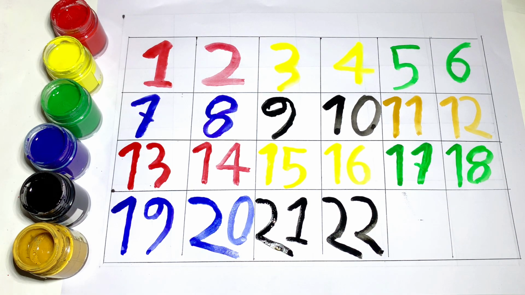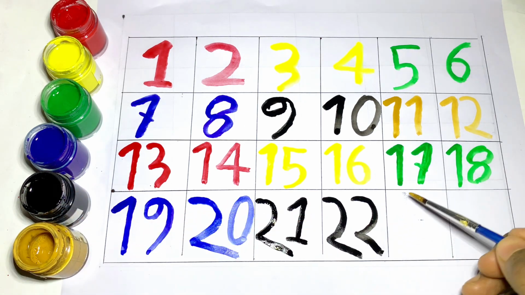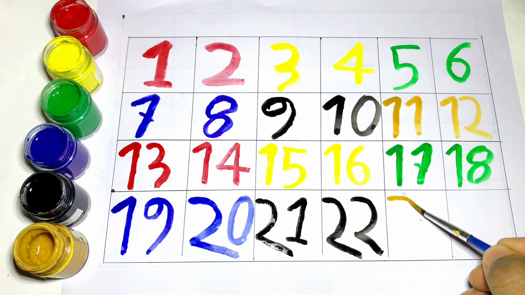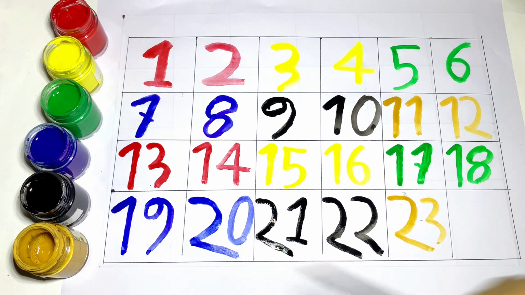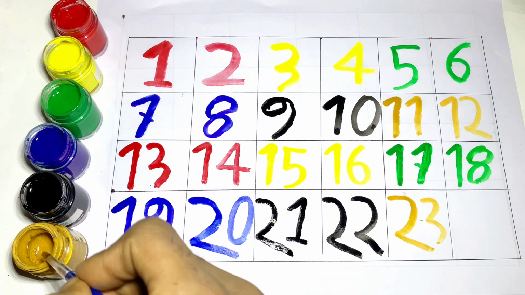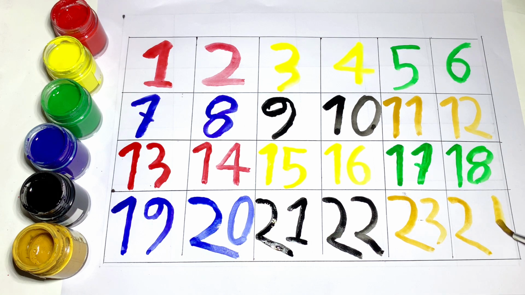The numbers of 23, and use yellow ochre color. Kids, again use yellow ochre color and draw 24. The numbers of 24.